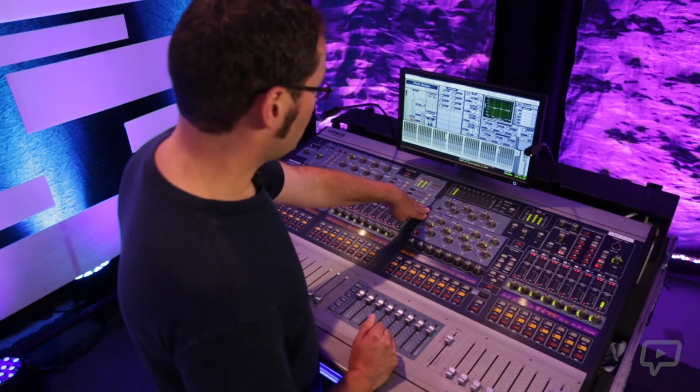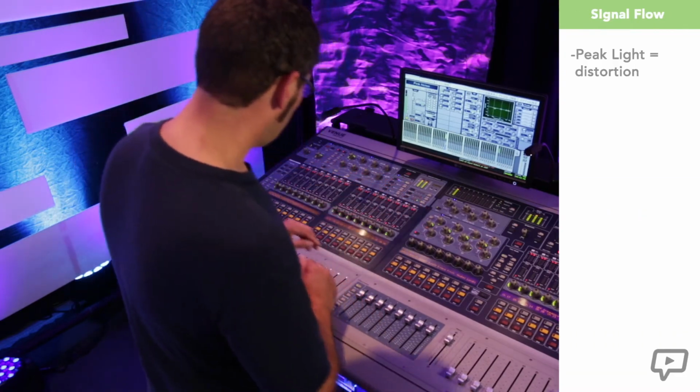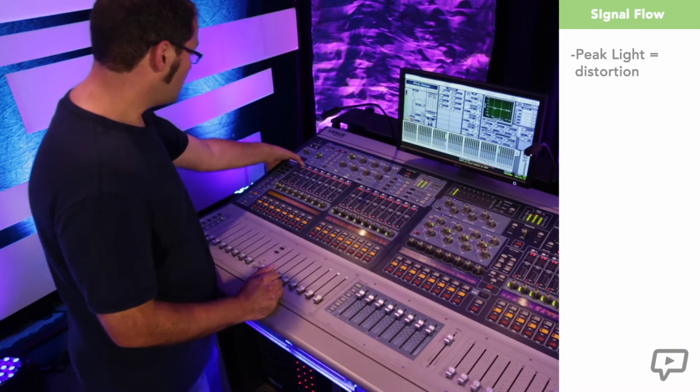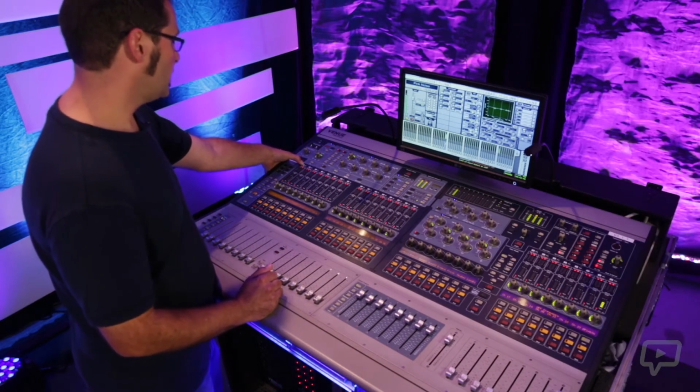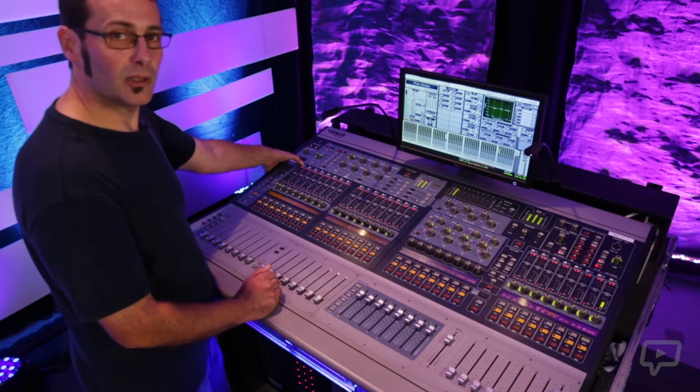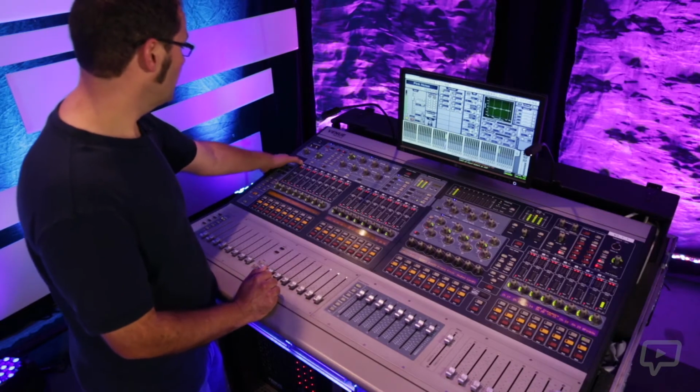From the EQ section, the signal comes out and goes into the peak light. On every channel you see a clip light here. When that hits, it's selectable for different settings. When that is lit up, you are getting distortion. And again, distortion is our biggest enemy in audio.